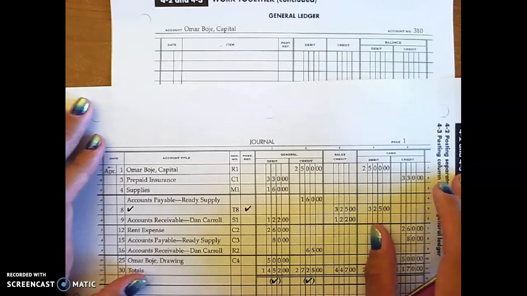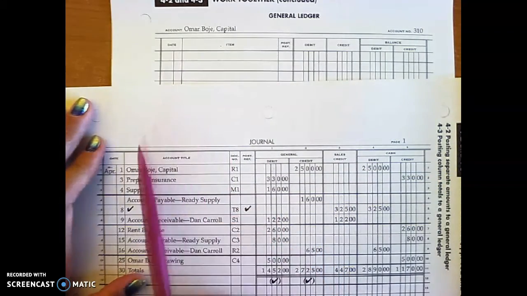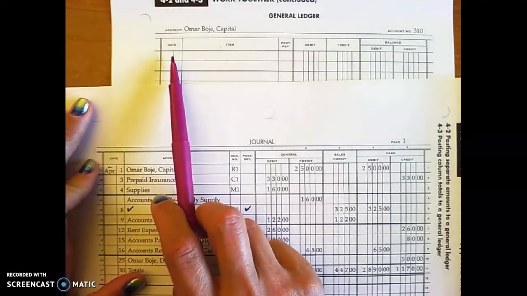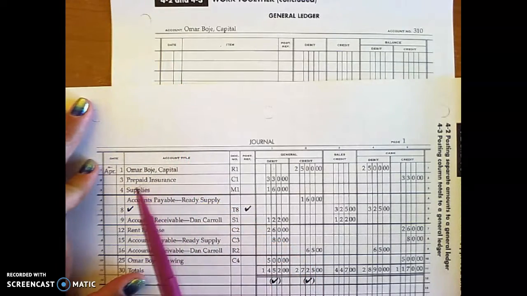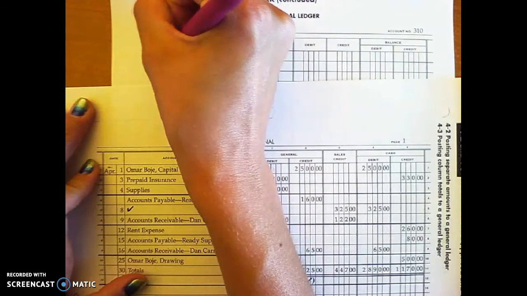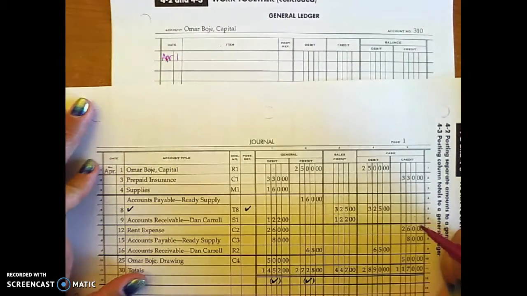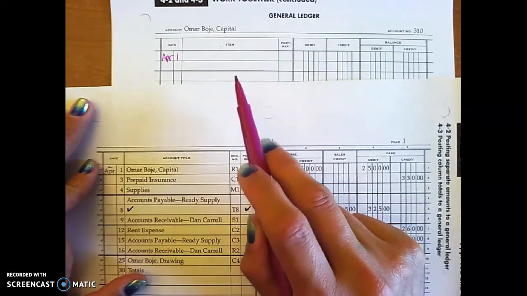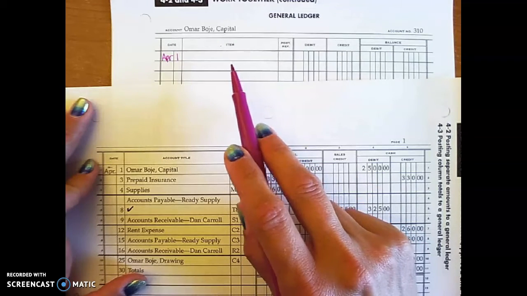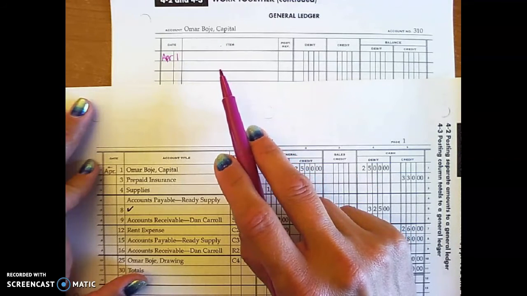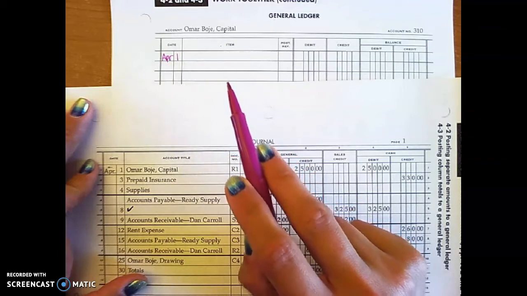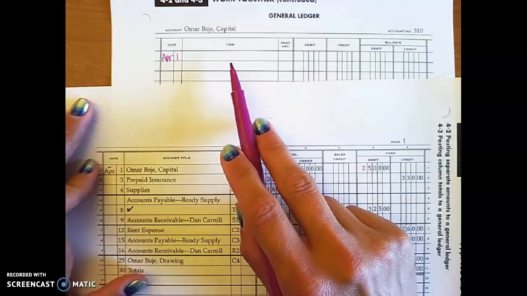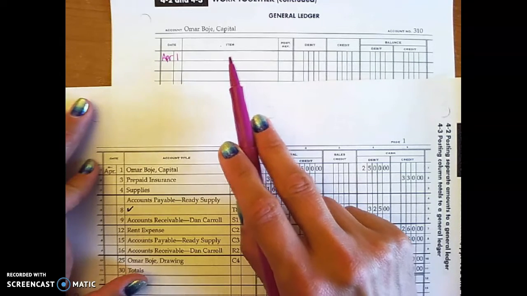And I'm just going to put my journal page underneath it here so we can see everything at once. When we post, the first thing we need to do is we need to take the date that transaction occurred, and that was on April 1st. So I will fill in my date the same way that I do in my journal. We are going to leave the item column blank when we post. There are a few instances we would write something in there. There's no reason for us to write anything in there for this chapter. So we will leave the item column blank.